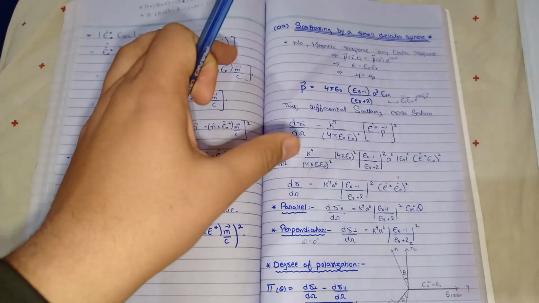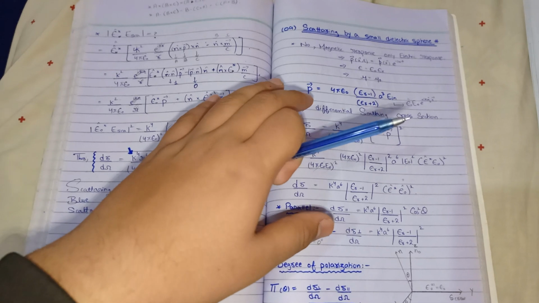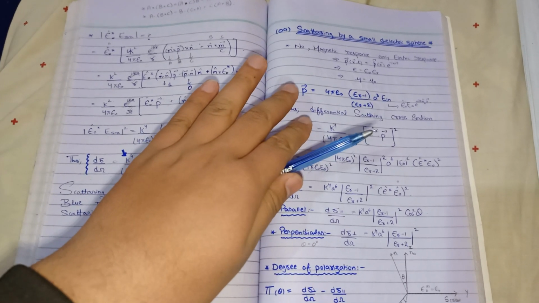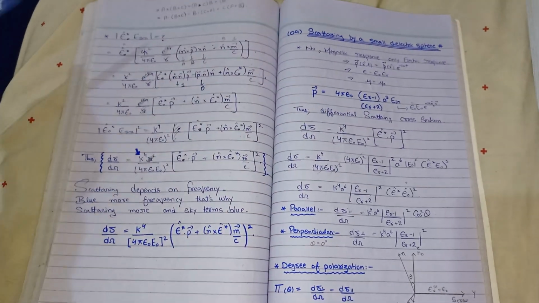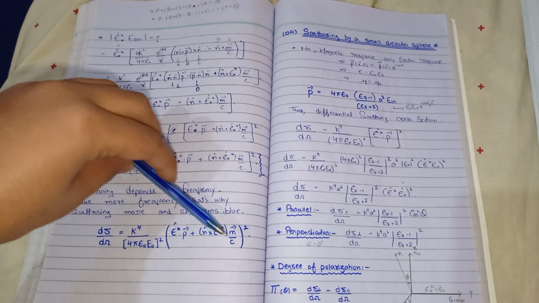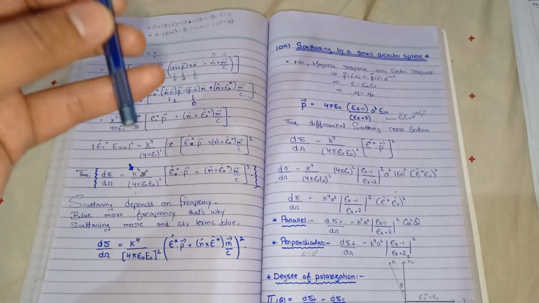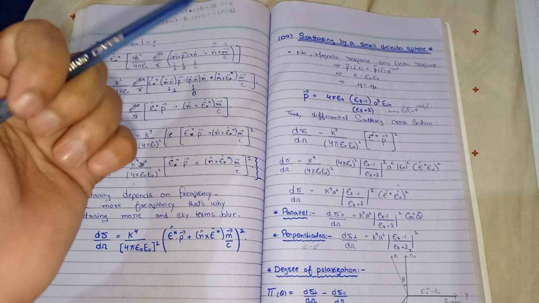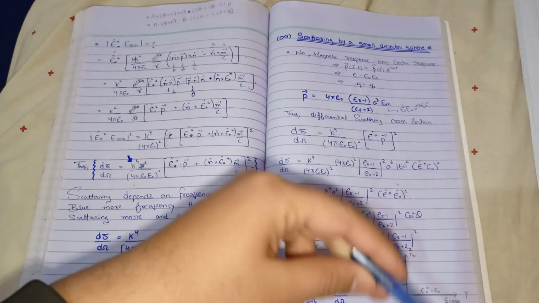In a dielectric sphere, the important thing is that there is no magnetic response, there is only electric response. As there is no magnetic response, our magnetic response expression goes to 0, and we are only left with this expression till here.